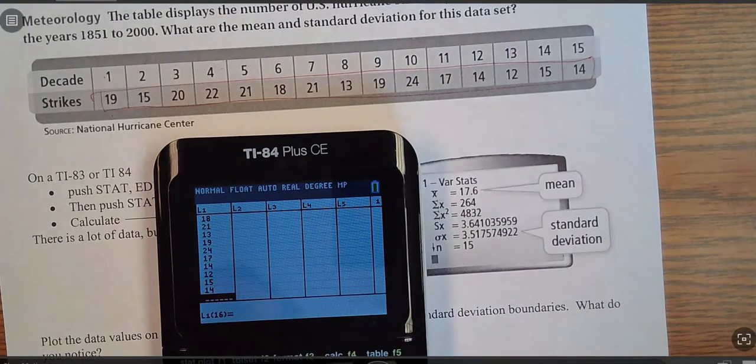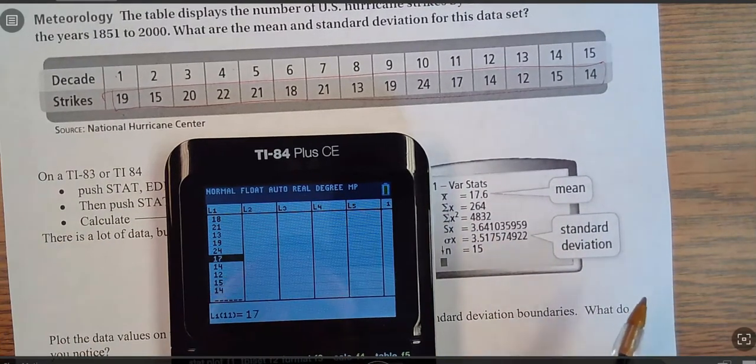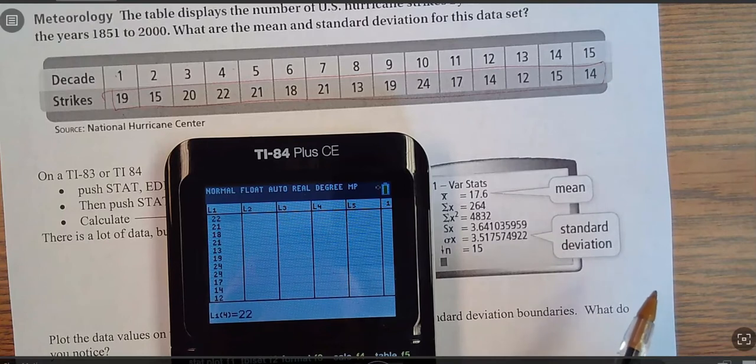Okay, so while you're typing these in, notice at the bottom here it says L1, and the number in parentheses is which number you're typing in. So this would be the 15th number I typed in, and there's 15 numbers. That's one way to check. You do want to go back through and double check that you typed them all in right, because if you type in one number wrong, everything's wrong.